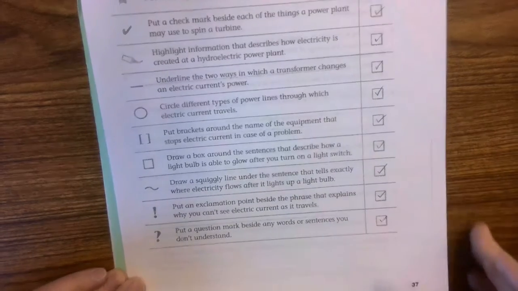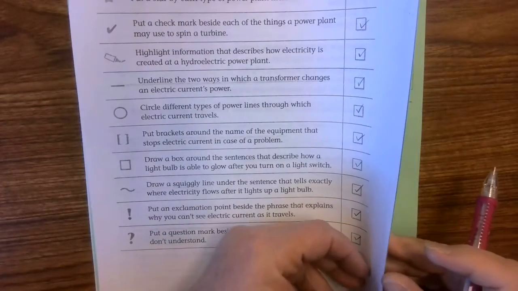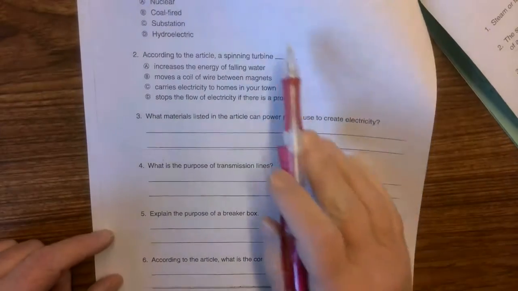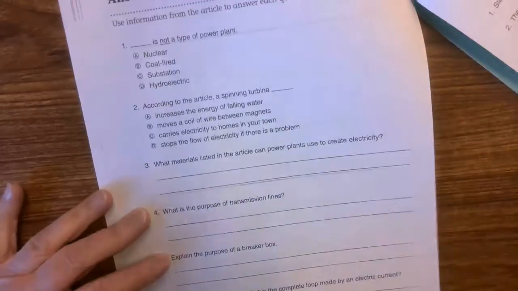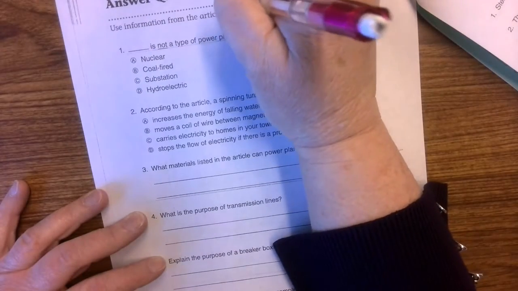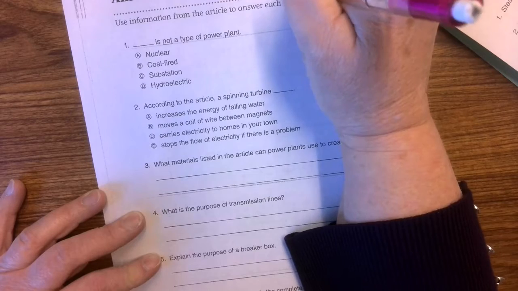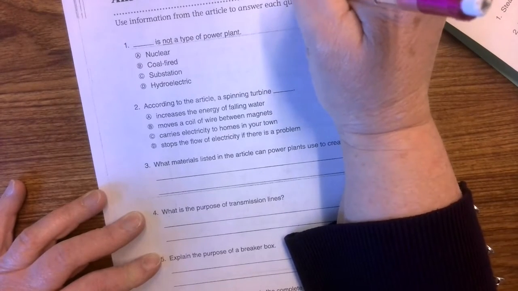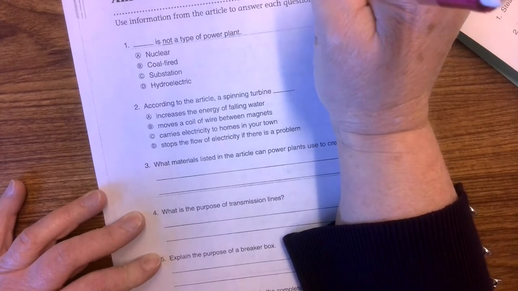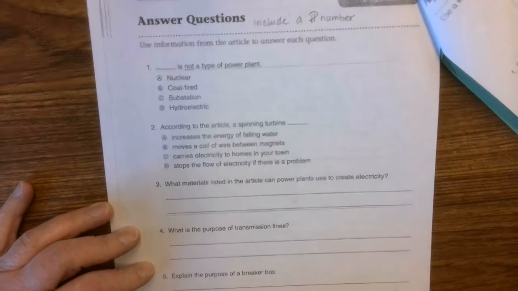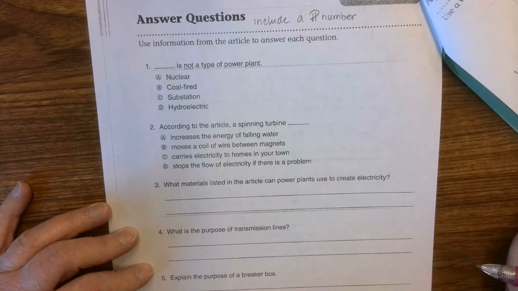Okay, so I know that's just kind of taking you quickly through the informational part, but then you are going to do the next 2 pages on your own. So as you are looking at the questions, make sure that you include a paragraph number, and we're going to use that paragraph symbol, the paragraph number, so that we know where you found that information. So include that paragraph number where you found it.